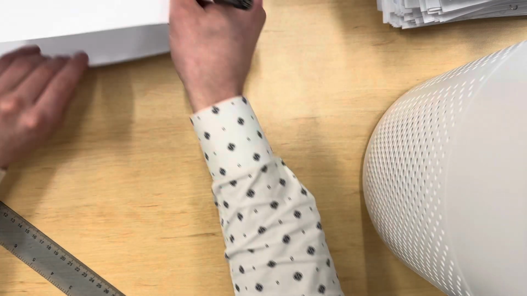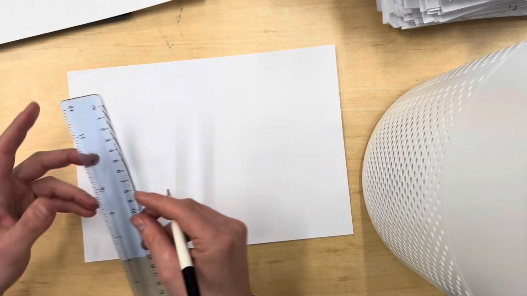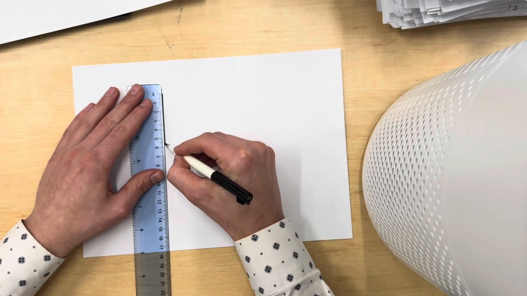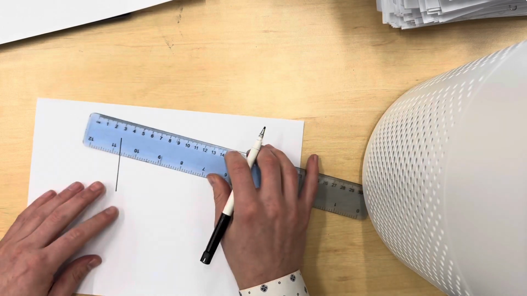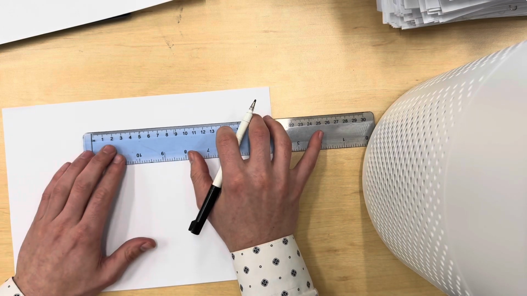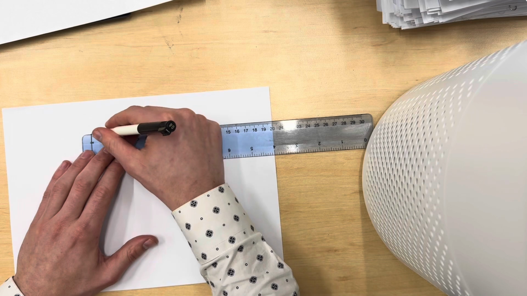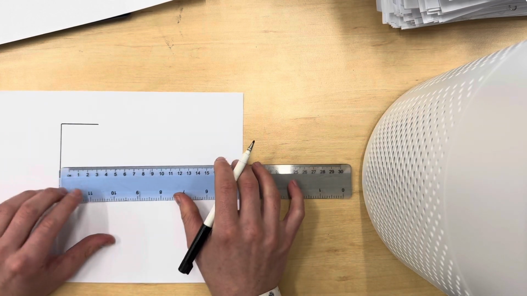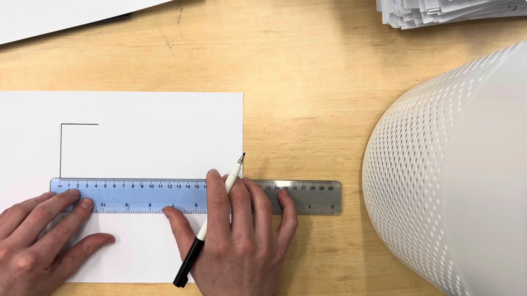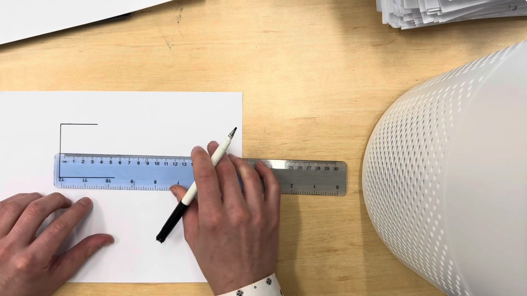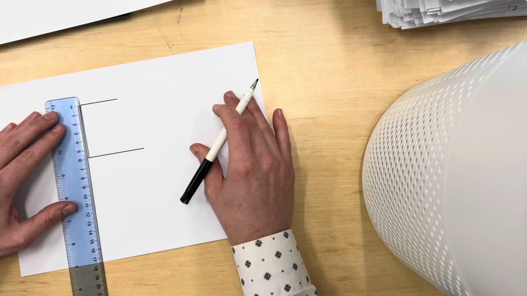Let's just do a nice basic one. So say we want to do just one line. We're going to have a nice line here, 6 centimeters. And then we're going to have one up here. Let's make that 4 centimeters. I'm going to go one here as well. Oh, that's 6 centimeters. And try and find the midpoint.